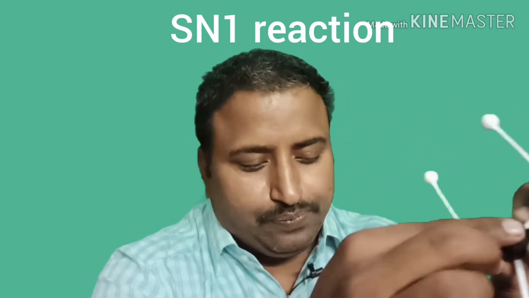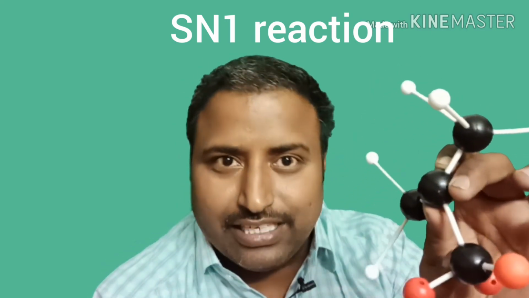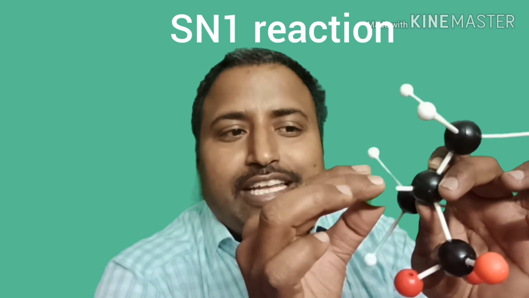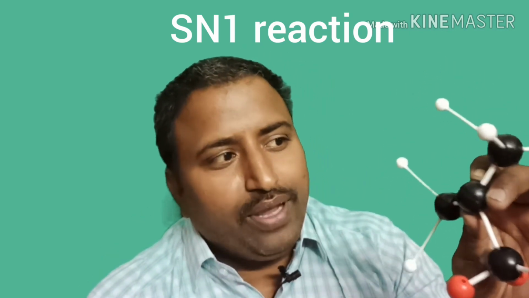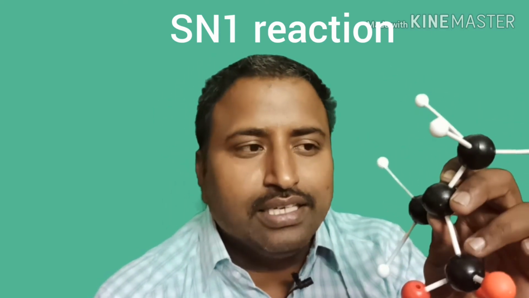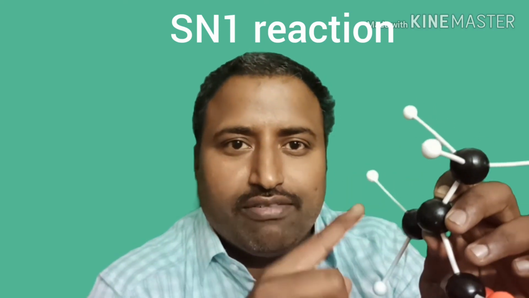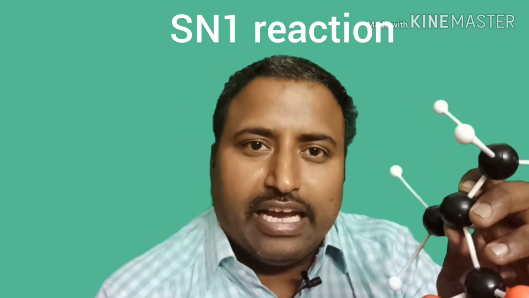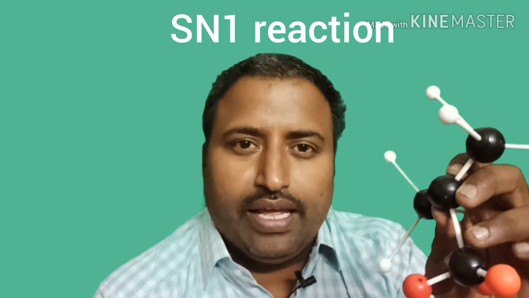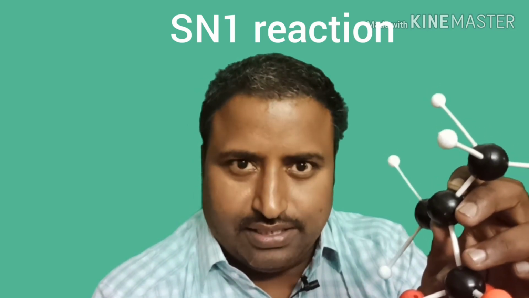Why? Because in the first step, this bond has to be broken, and it is not easy because the reactant is already stable. So it is a very slow step, and it is the rate determining step. In the rate determining step, we have only one reactant. So in this step, the rate is directly proportional to the concentration of RX, the tertiary alkyl halide. So the order of the reaction is only one. It is a nucleophilic substitution unimolecular reaction.